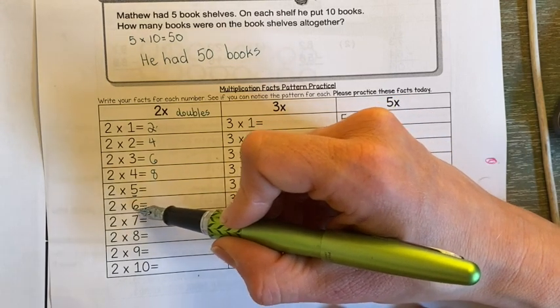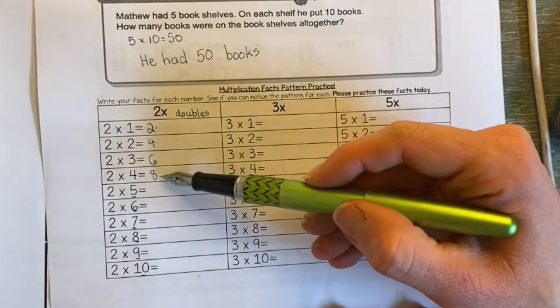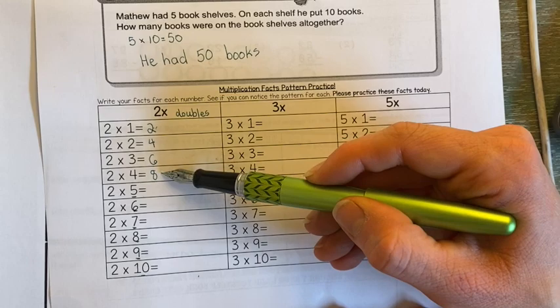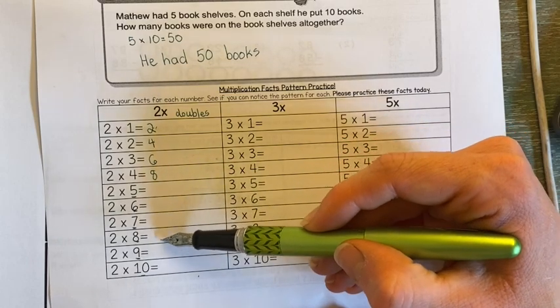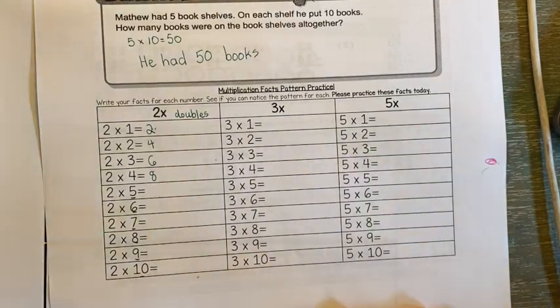Or you could double, because 2s are double. So I could double 5, double 6, double 7, double 8, double 9, double 10, or I could just add 2 each time. So 2, 4, 6, 8, 10, 12, 14, 16, 18, 20. Okay, I want you to write those out. Then I want you to go back and I want you to read them.